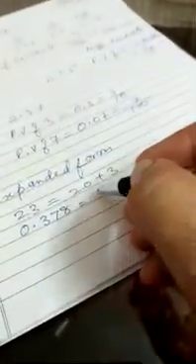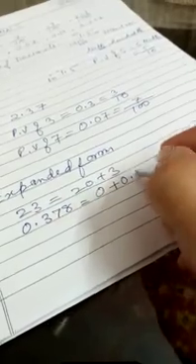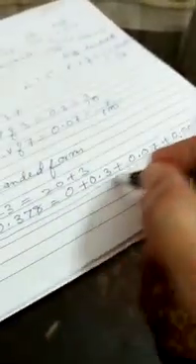Now 0, so we'll write 0 as it is. Next is 0.3 plus 0. Now we have to write the 7. 7 is in the hundredth place, so 0.07, okay, plus 8 is in the thousandth place, so we'll write 0.008. Now this is the expanded form for the given decimal number.